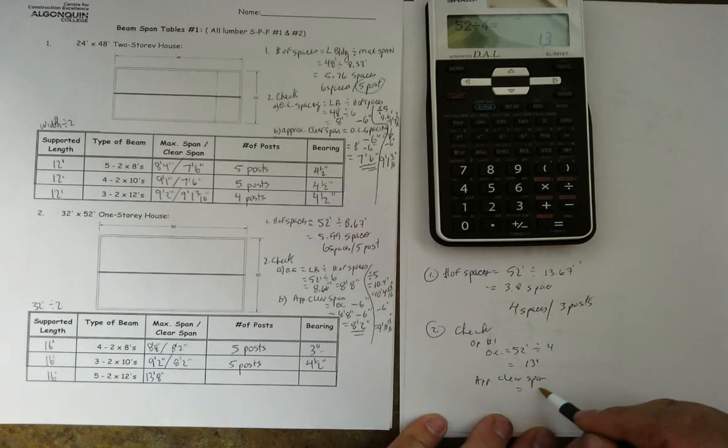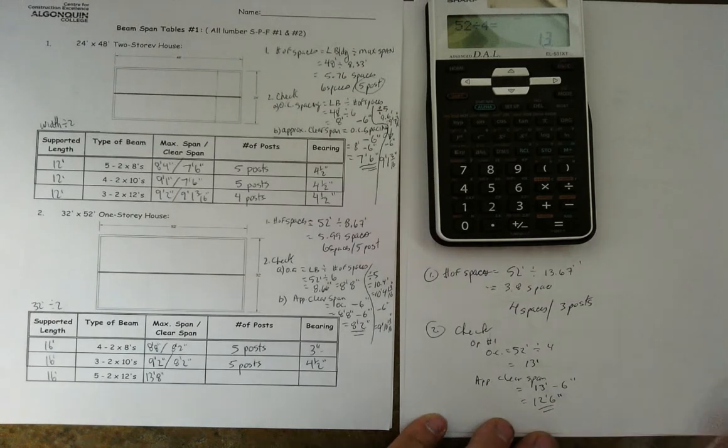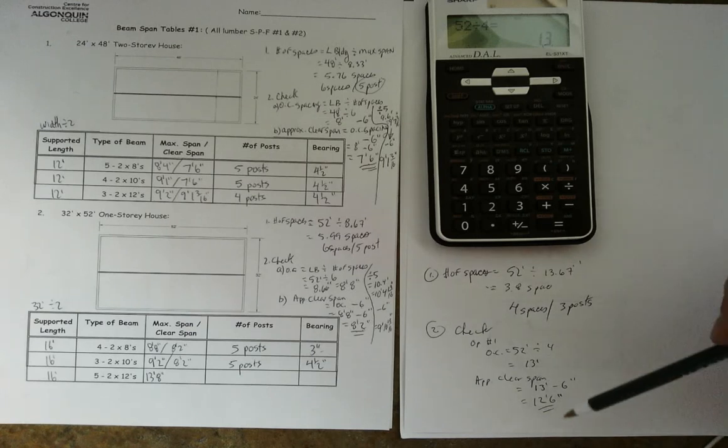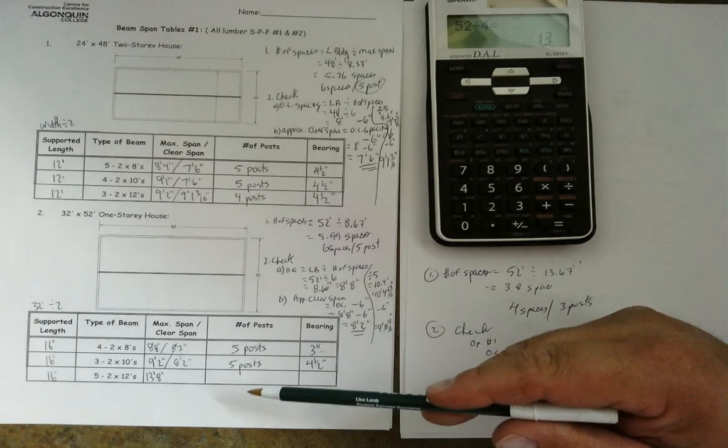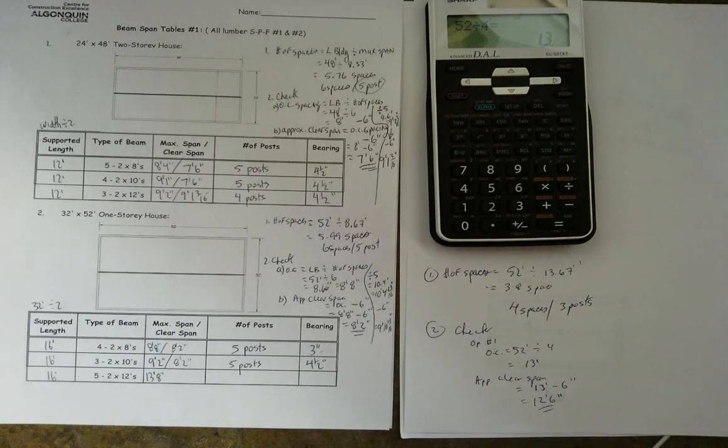We're going to take the 13 feet minus the 6 inches. So 12 foot 6 is what we're dealing with, okay? If we had 4 spaces, 3 posts, that means we'd have a gap between the posts of 12 foot 6. The beam is strong enough to go 13 foot 8.